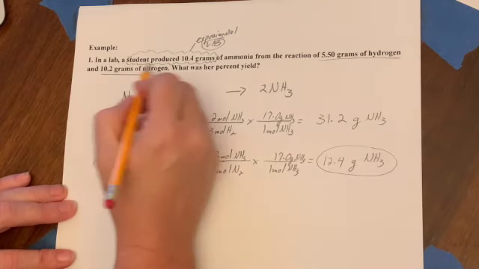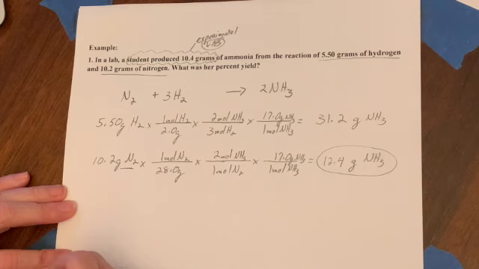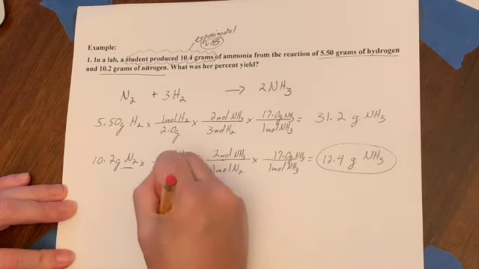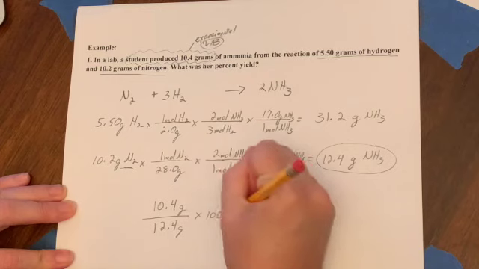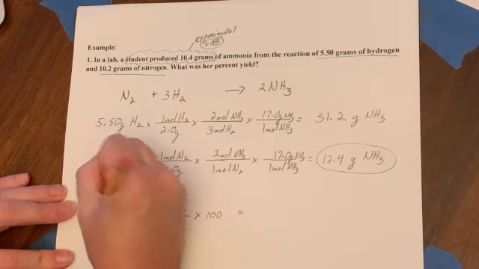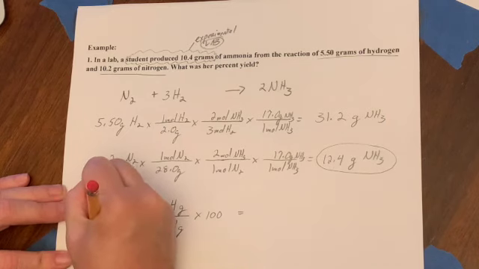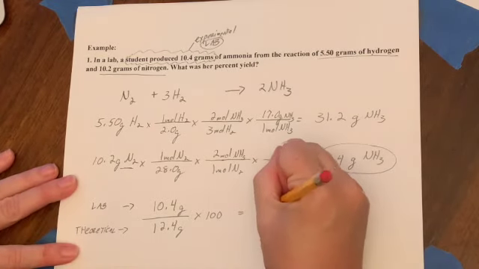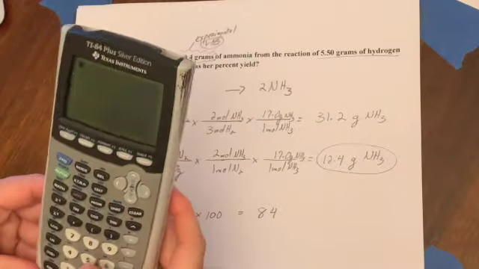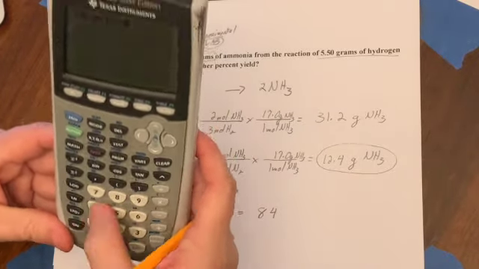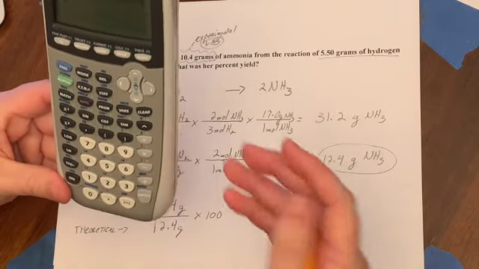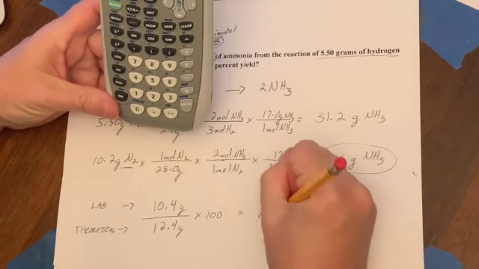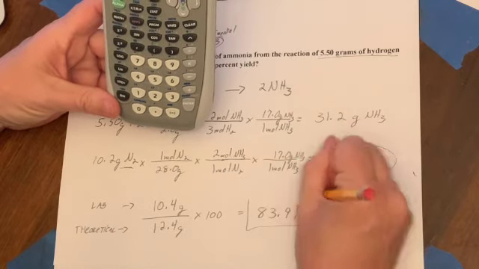She, in the lab, produced 10.4 grams. So her percent yield is going to be 10.4 divided by what she should have gotten, 12.4, and we're going to multiply that by 100, because remember, that's your lab value, and this is your theoretical value. She did a pretty good job, about 84. Let's actually punch this in to see exactly. So 10.4 divided by 12.4 times 100. It gives you about 83, let's say 83.9 if we're being good. So about 83.9% as her percent yield.